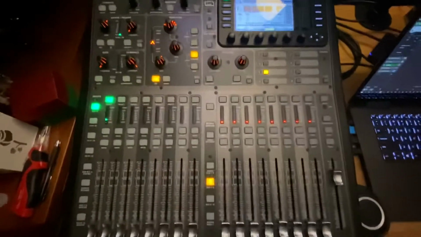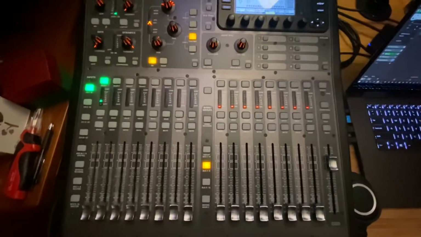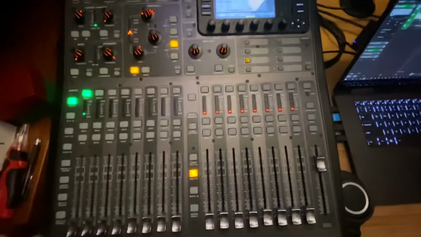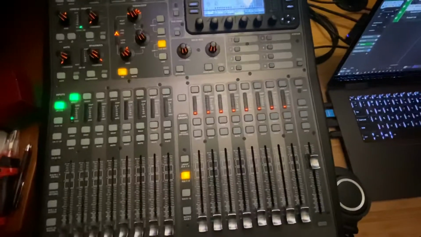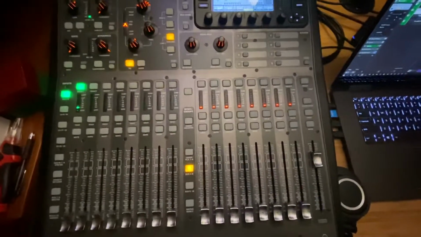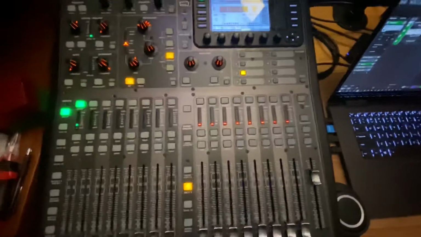Hey guys, today I want to show you how to get more from your mixing, more out of your console, no matter what console it is. This will work. It's all about sub-busing, grouping things together, and having more EQ, more compressor capability, and doing a lot of different stuff with that as opposed to just using a DCA group.